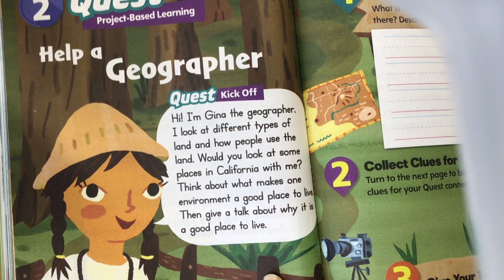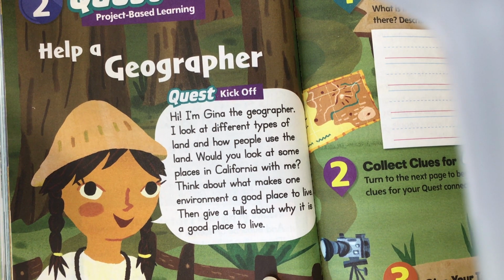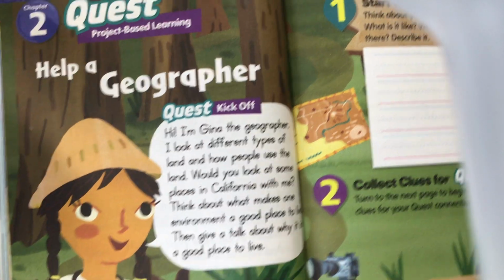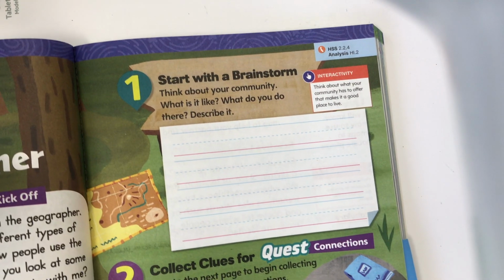Help a geographer. Hi, I'm Gina, the geographer. I look at different types of land and how people use the land. Would you look at some places in California with me? Think about what makes one environment a good place to live, then give a talk about why it's a good place to live. Start with a brainstorm.